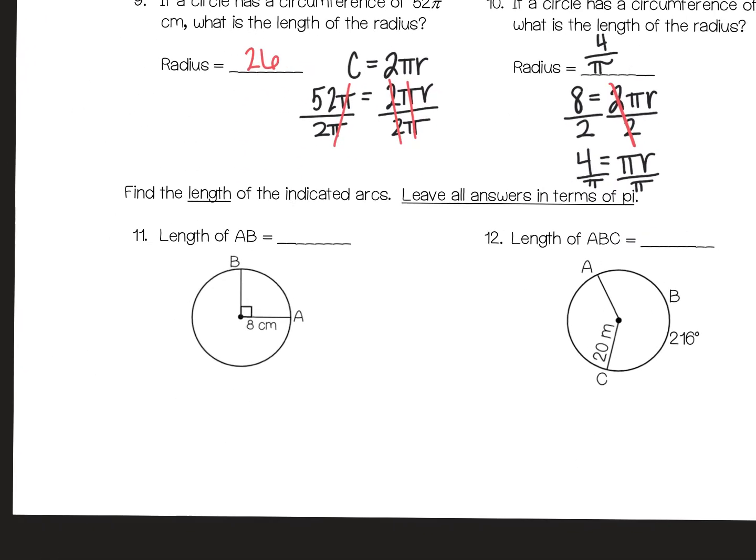For arc length, remember we're thinking about part of the circumference. So you want to start by finding the circumference. For this circle, it's 2 pi 8, which is 16 pi. Now, looking at this piece right here, BA, I can see that it's a fourth of the circle, so I really only want a fourth of the circumference, so that's 4 pi.